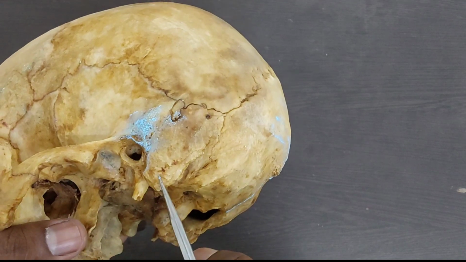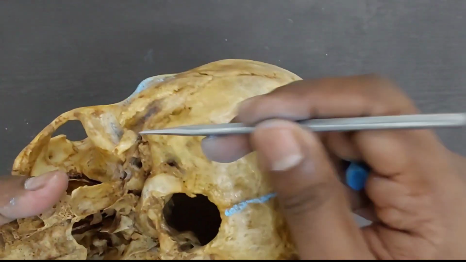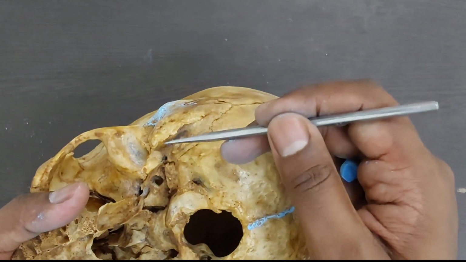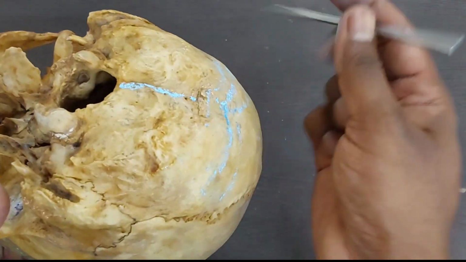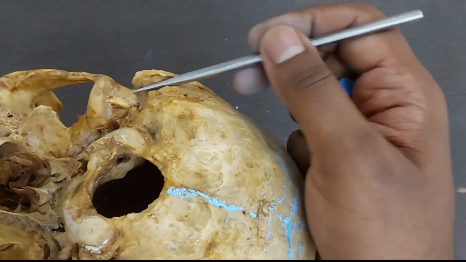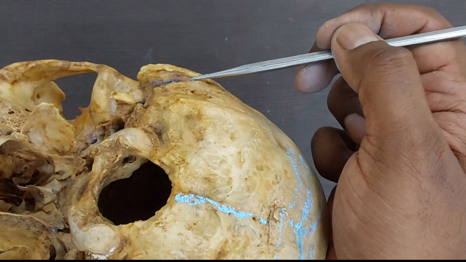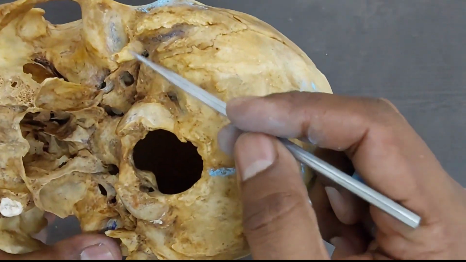We have the sternocleidomastoid muscle, whereas the inner aspect gives origin to the posterior belly of digastric. And if we see here, on the medial aspect of the mastoid process there is a sulcus through which the occipital artery passes. Another feature we can see here is the styloid process.